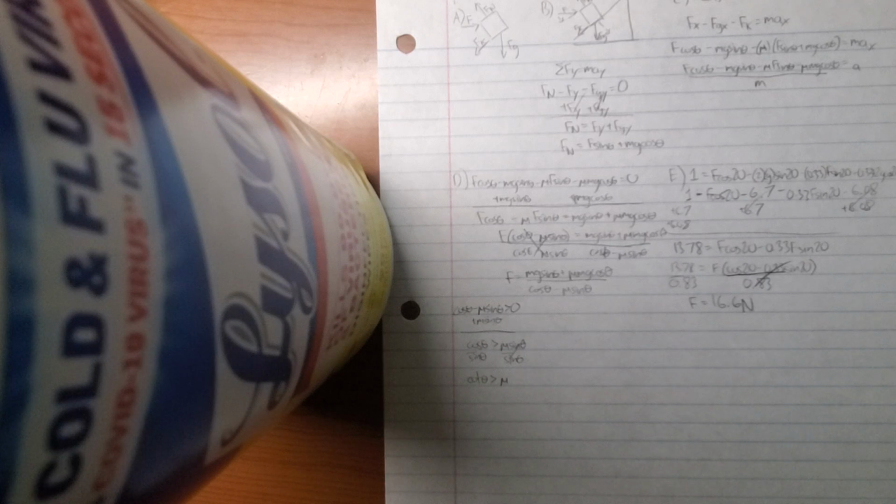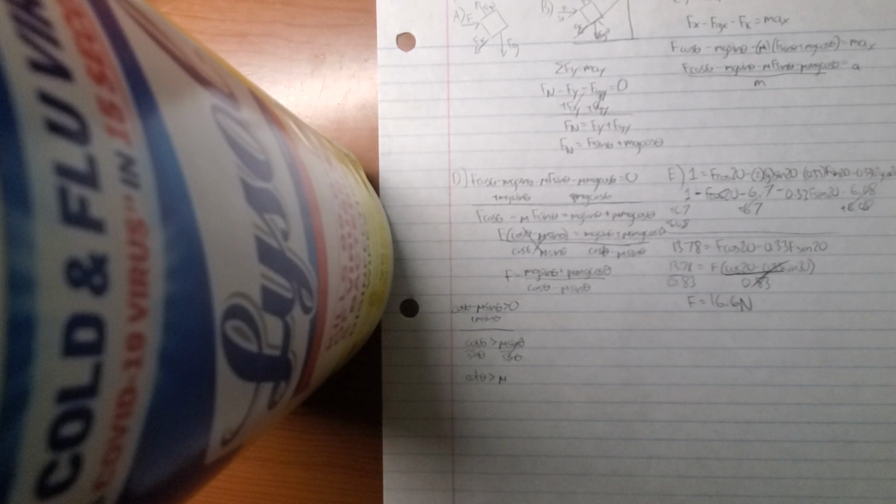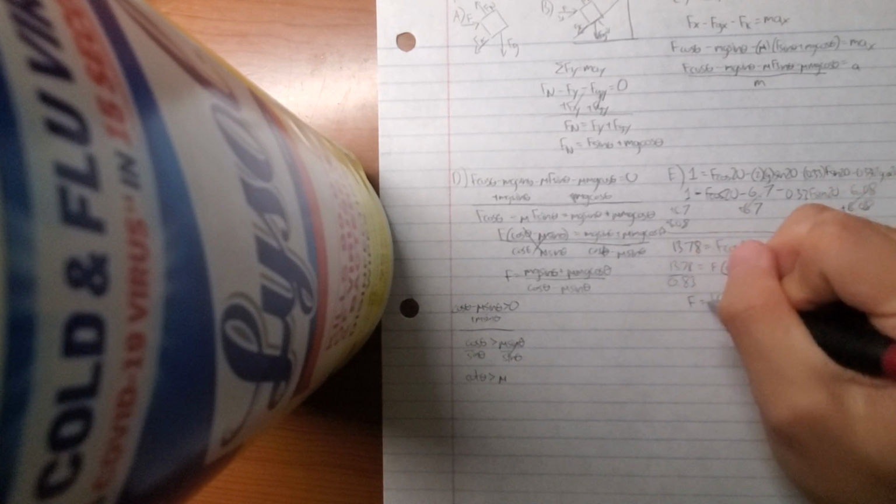It doesn't say magnitude, so I'm just going to say horizontally to the right. You can say positive.